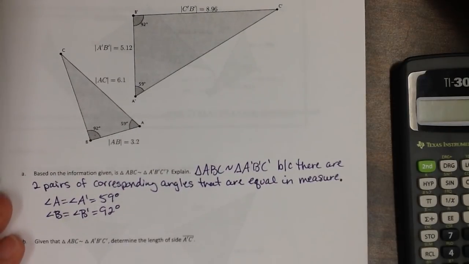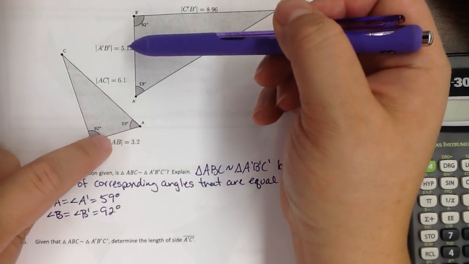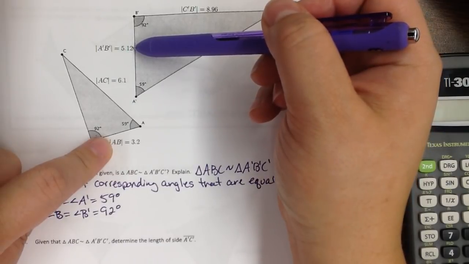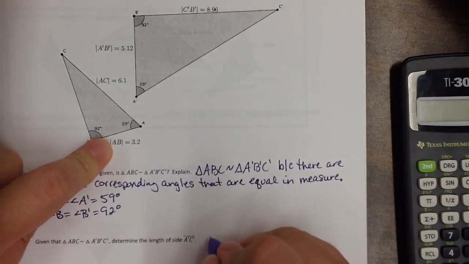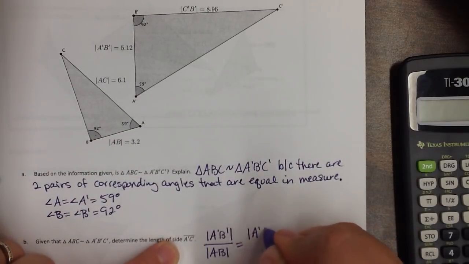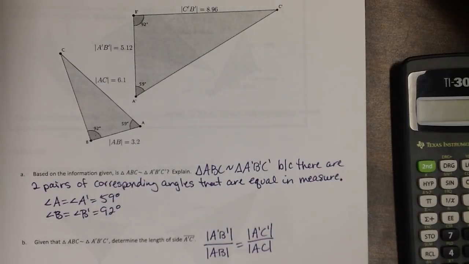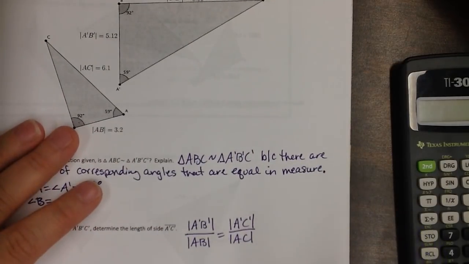Okay, so given that these two triangles are similar, determine the length of side AC. So we look at the diagram. AB and A prime, B prime are given, so we're going to start with those. So the distance from A prime, B prime compared to the distance from A to B equals the distance from A prime, C prime to the distance of A to C. And AC is given right here.